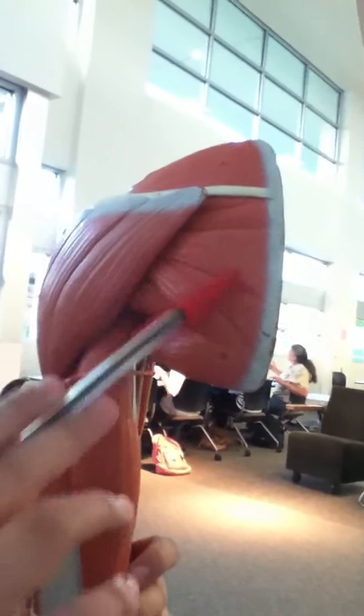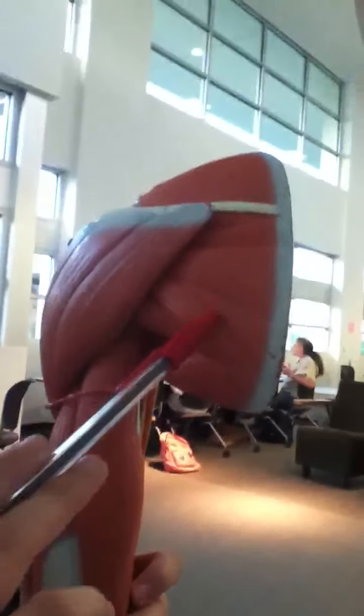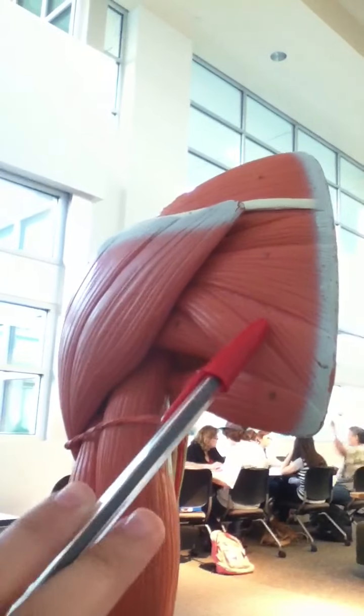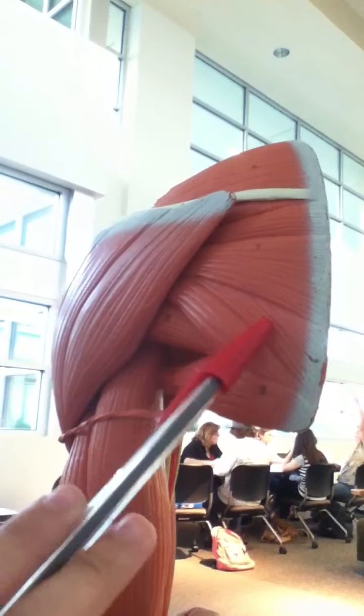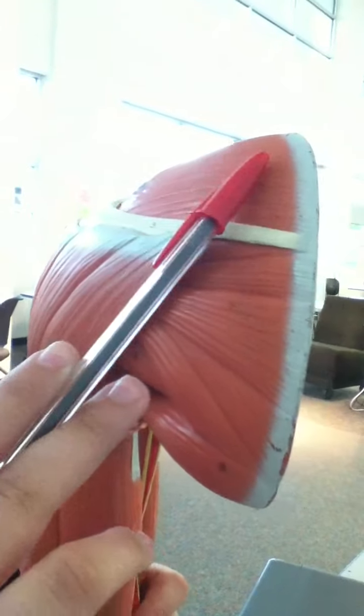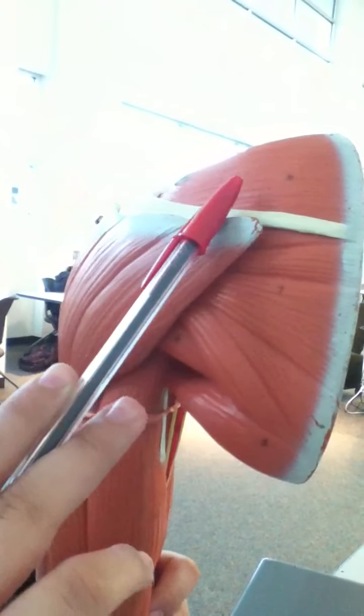Now the infraspinatus, which is right here, number 7, goes from the infraspinous fossa to the greater tubercle, and it does lateral rotation of the arm. Supraspinatus goes from the supraspinous fossa to the greater tubercle, and it abducts the arm.